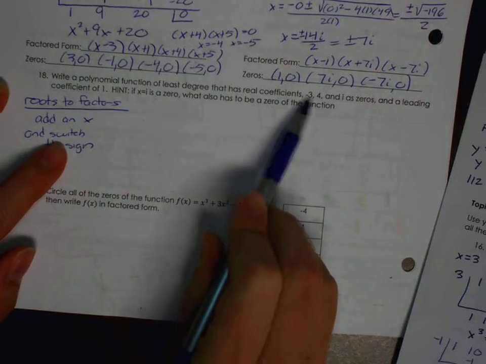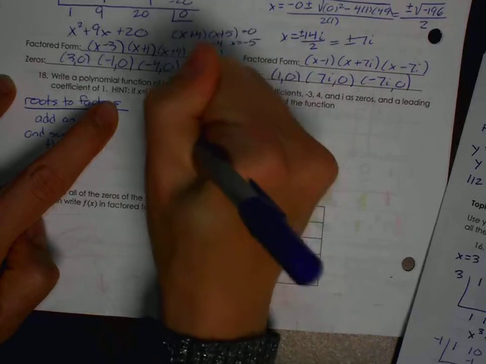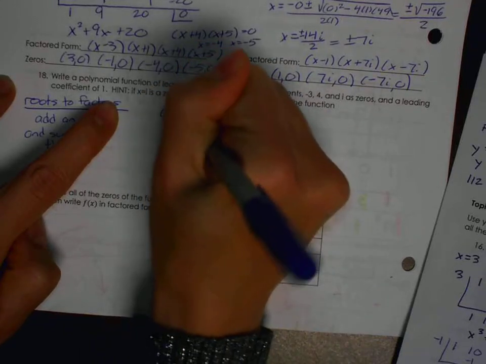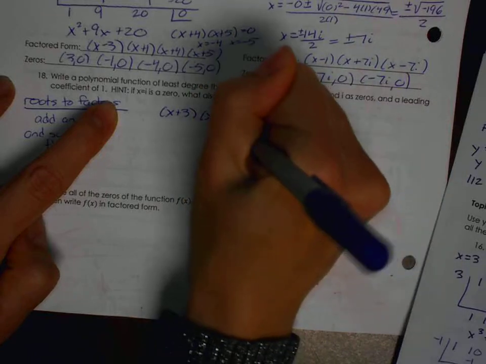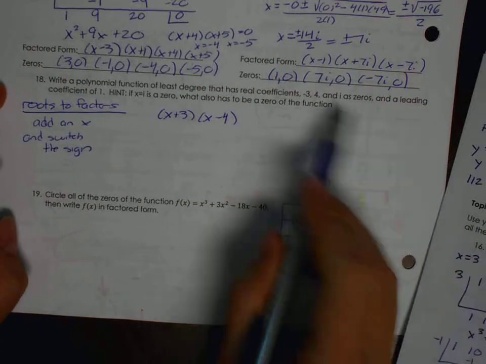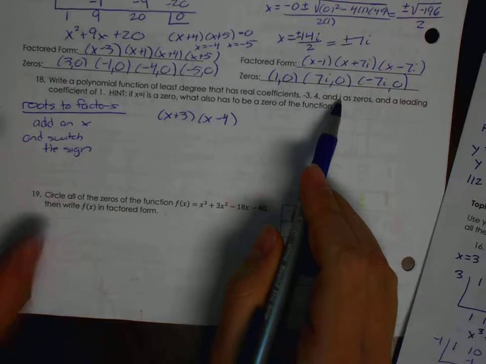So here, if I have negative 3, I add an x and I switch the sign. 4, add an x and switch the sign. I also have i.